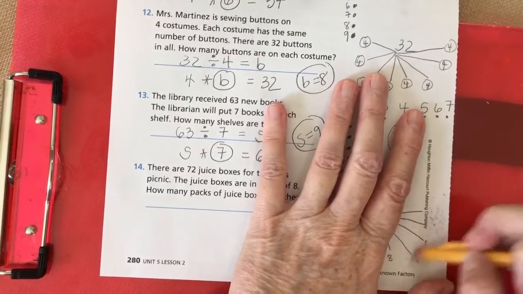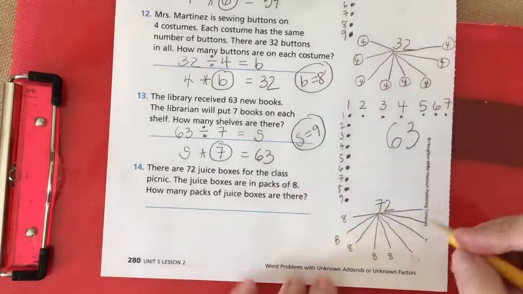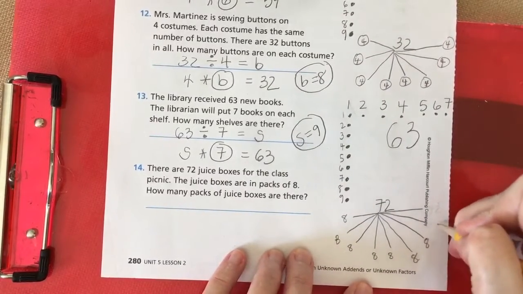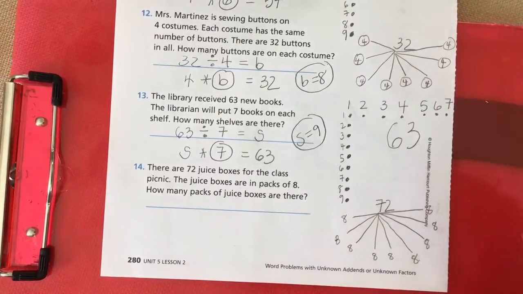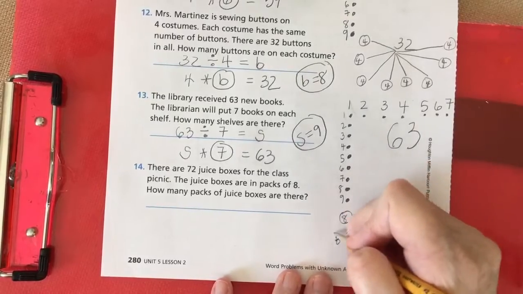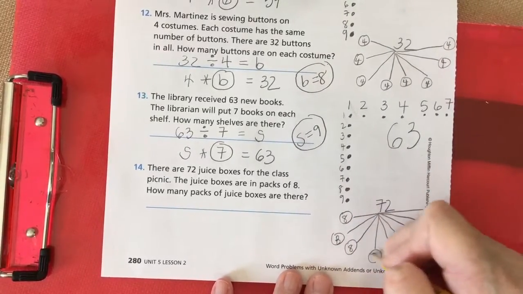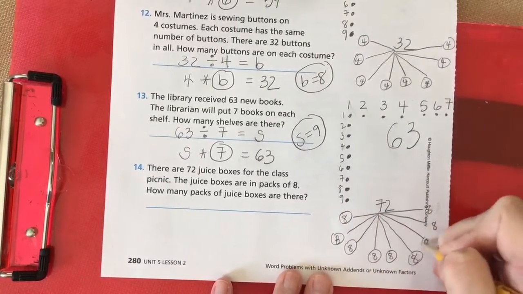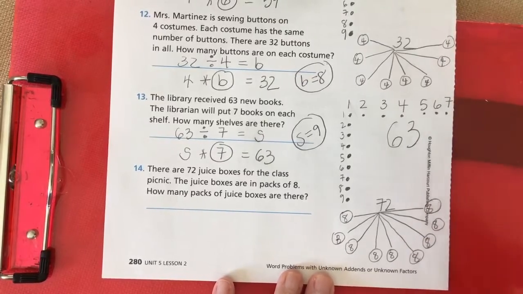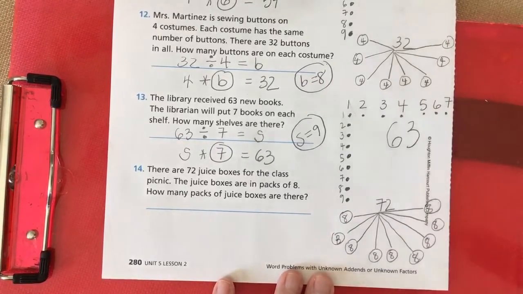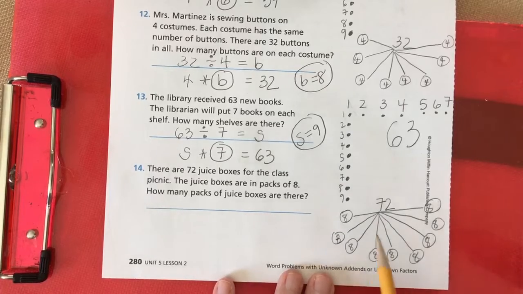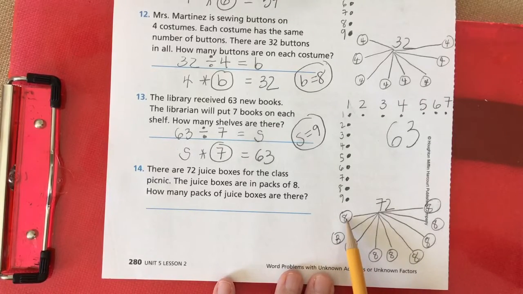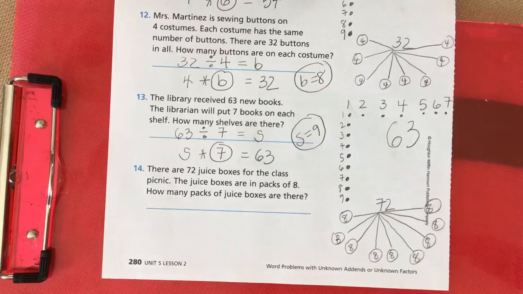Somebody would have already stopped me by now, huh? Okay, 8, 16, 24, 32, 40, 48, 56, 64, 72. Do you see how my brain goes, boys and girls? Boy, I can't focus on more than one thing. Okay, how many 8s are there? There are 9. Okay, there are 9.